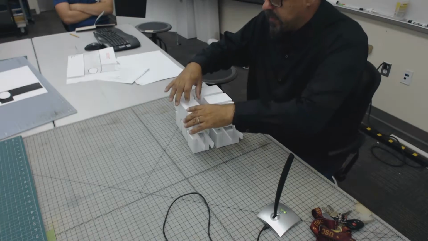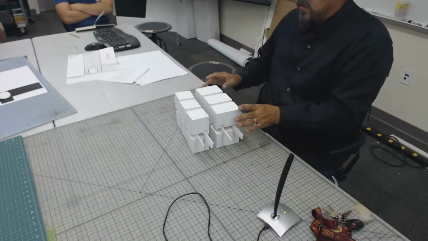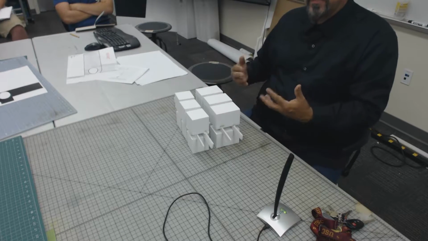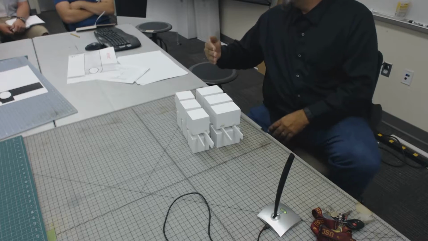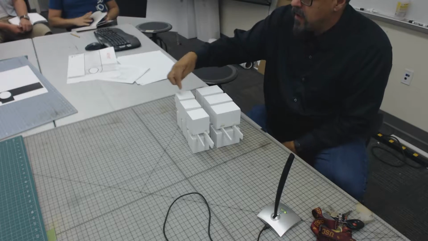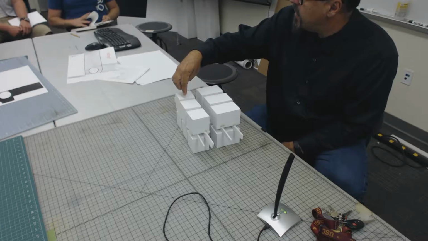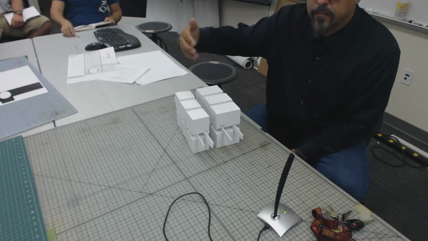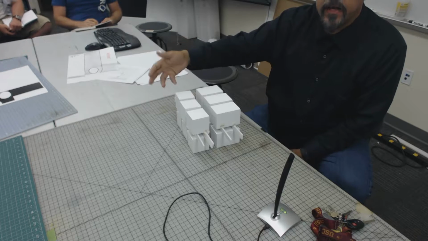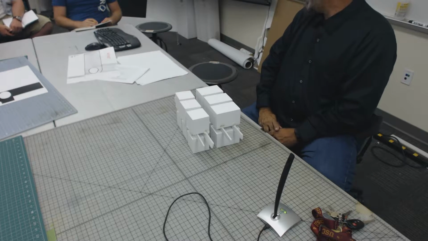Okay, so I had you guys build these models so that hopefully you can start to get an idea of what portion of the labs and the offices can profit from having windows and balconies and things of that nature, and what portions can't.